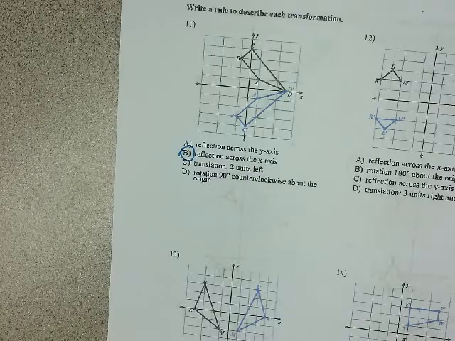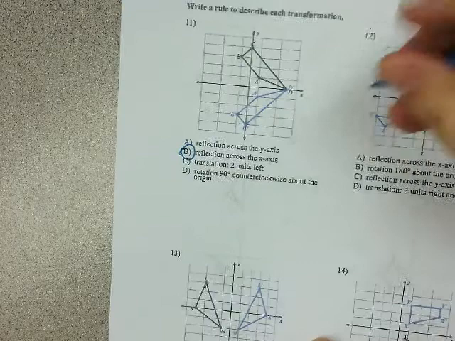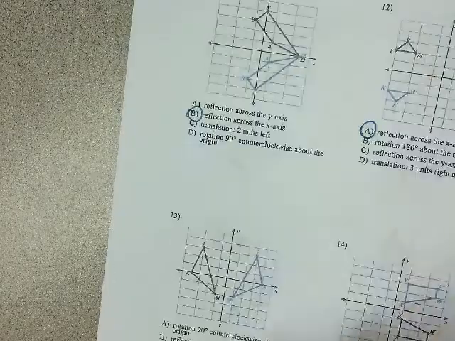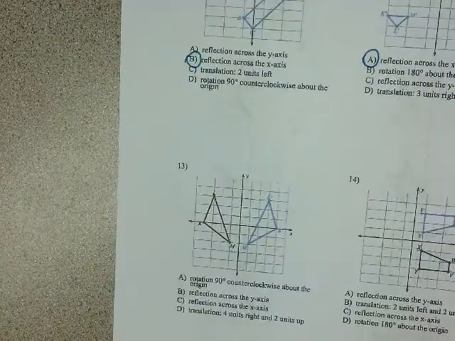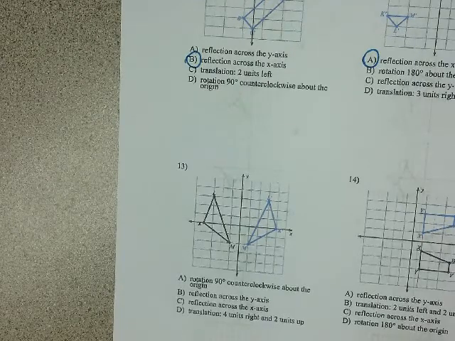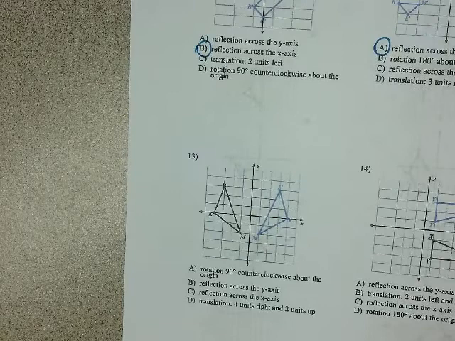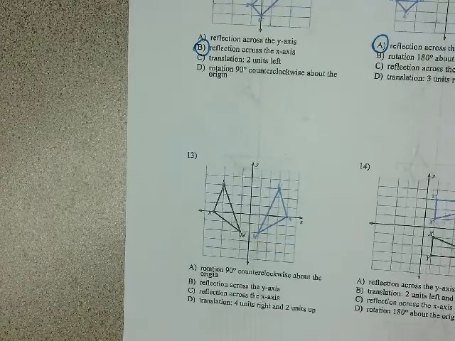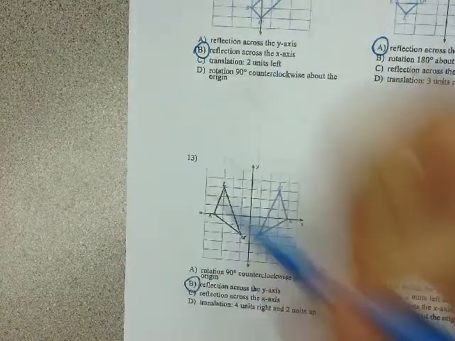What about the x-axis? Yeah, it's also a reflection on the x-axis. 13? It's flipping up. Which axis? The y. So it's reflecting on the y-axis.